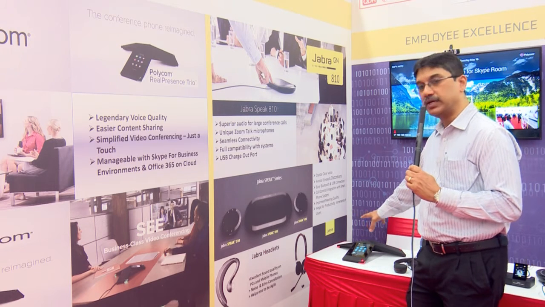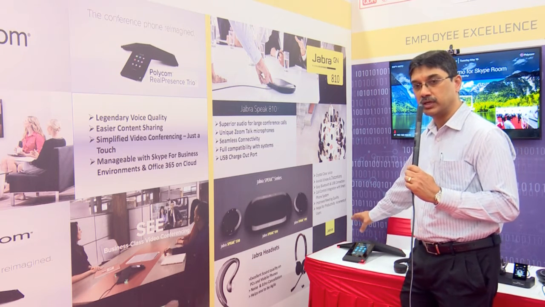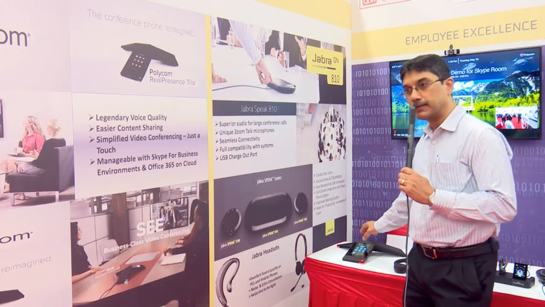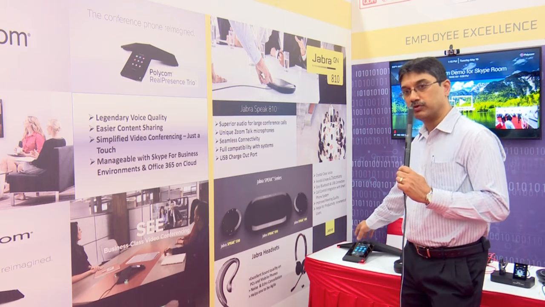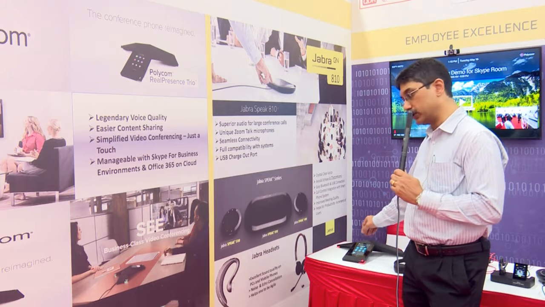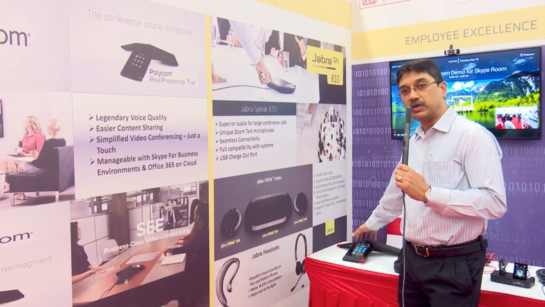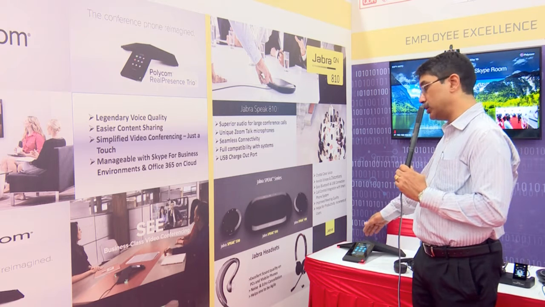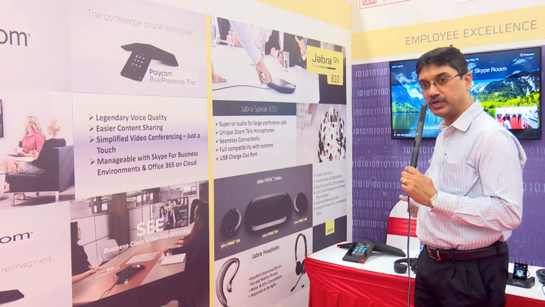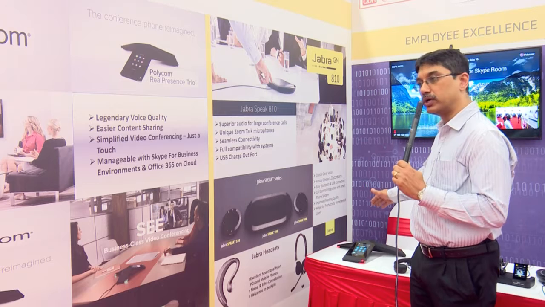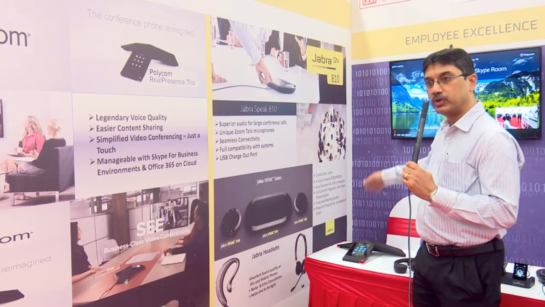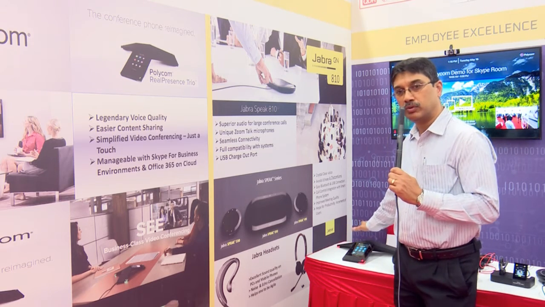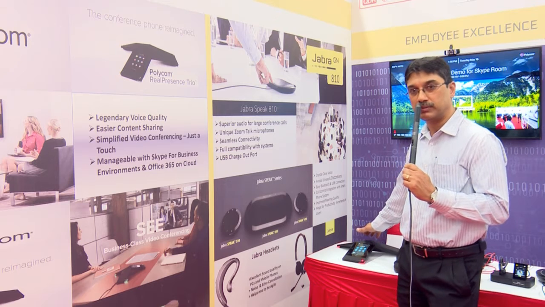This is basically an audio conference device natively integrated with Skype for Business and follows the Skype for Business workflow in terms of the calendar and Outlook scheduling. This device works as an audio conferencing device which extends into an audio plus content device and also an audio, content and video device. So the workflow for a user is very simple.